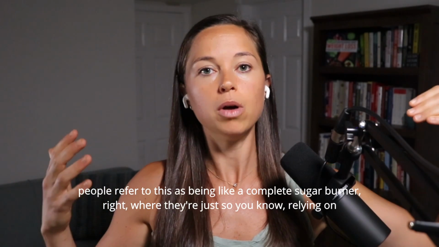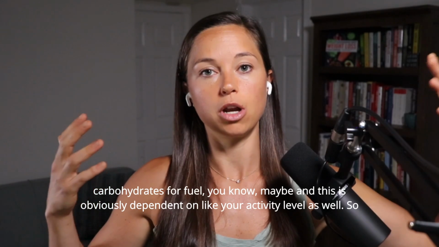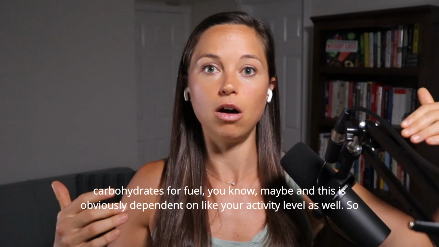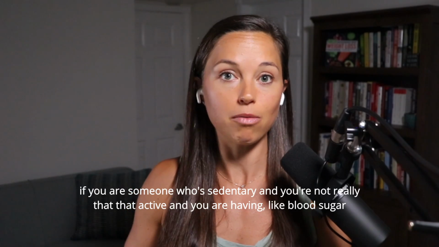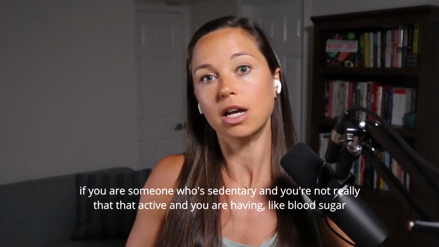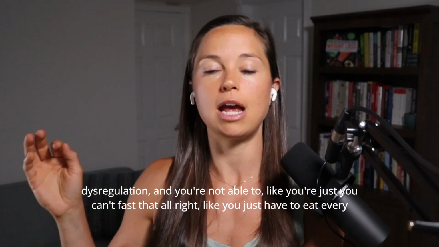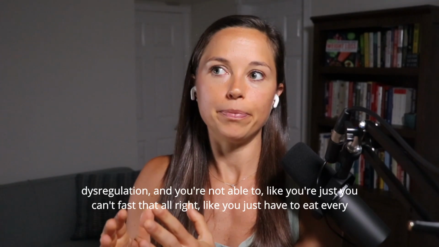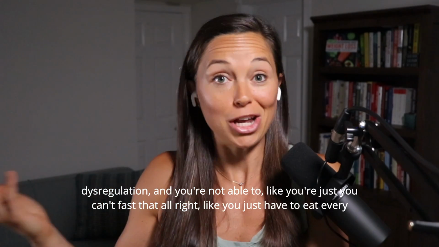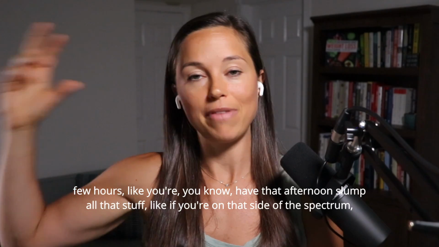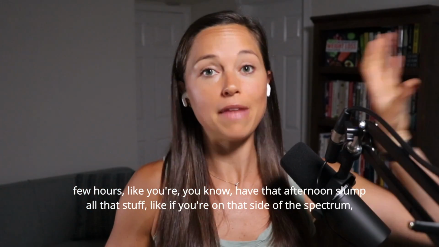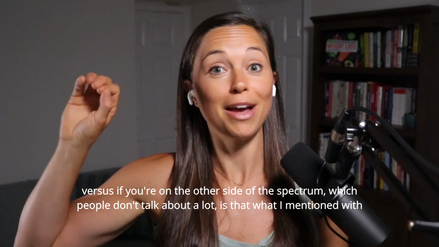They're just so reliant on carbohydrates for fuel, and this is obviously dependent on your activity level as well. So if you are someone who's sedentary and not really that active, and you are having blood sugar dysregulation, and you can't fast at all, right? You just have to eat every few hours, you have that afternoon slump, all of that stuff.